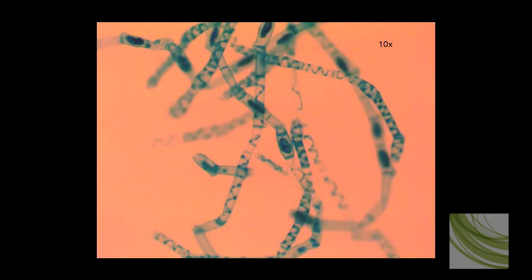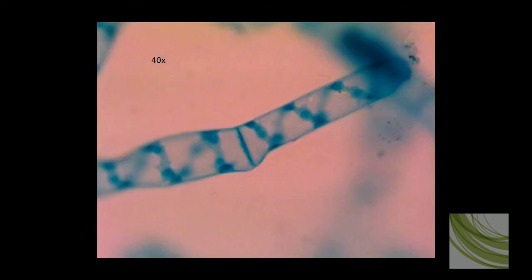Here is my first slide showing Spirogyra using the 4x objective. We can see the little strands, and you can even somewhat see some of the spiral pattern for which the algae takes its name. Here is the same slide using the 10x objective, and at this magnification, the spiral pattern of the chloroplasts up through the stem of the Spirogyra are even more apparent. Here I've zoomed in even closer using the 40x objective to get a closer look, and we can see the strings of chloroplasts that spiral up through the strand of Spirogyra.